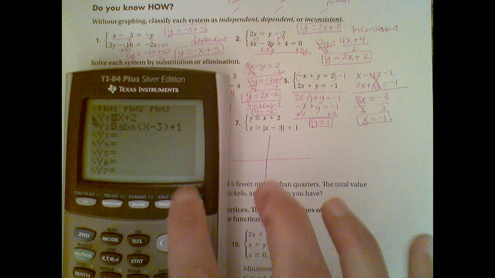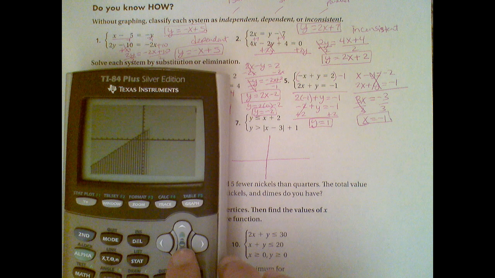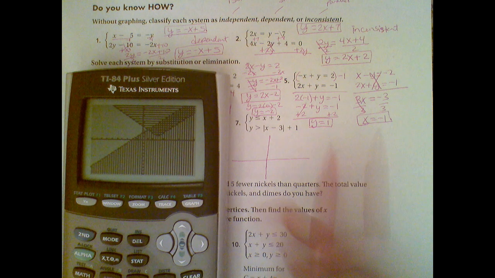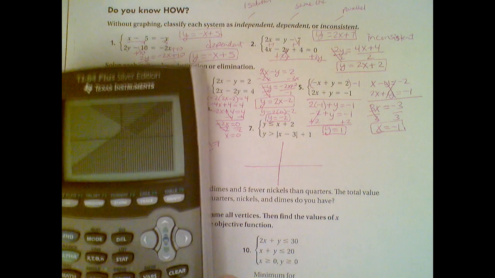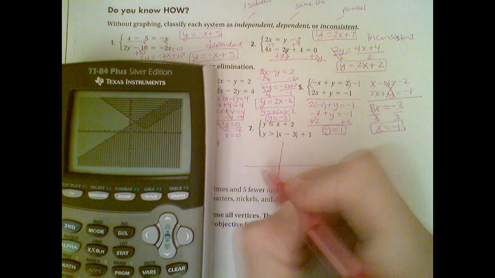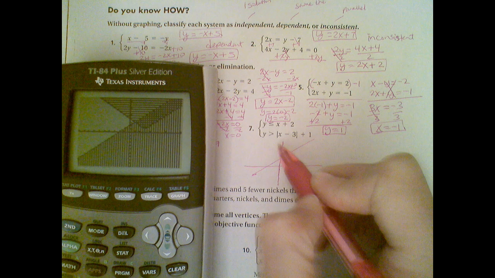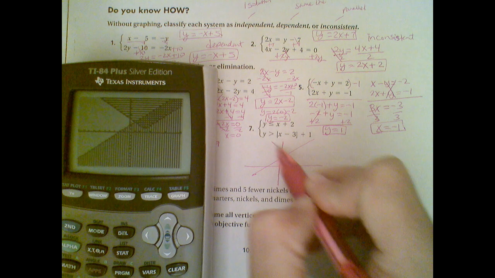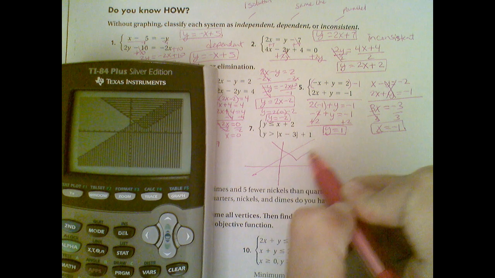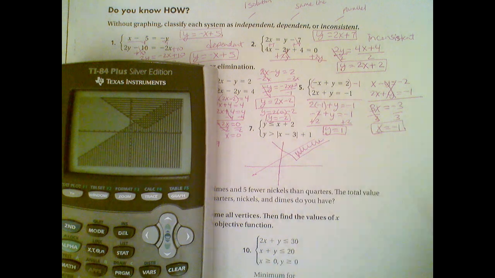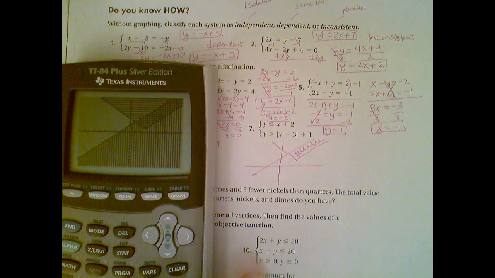And then if we click graph, it's going to graph that first line, and then it's going to graph our V shape. Now if you do this on paper, then I do need to see your graph, so just make, for example, what you see on the screen. So it's an increasing line, and then a V kind of going like this. And then notice the overlap is this part right here. So that would be my graph.